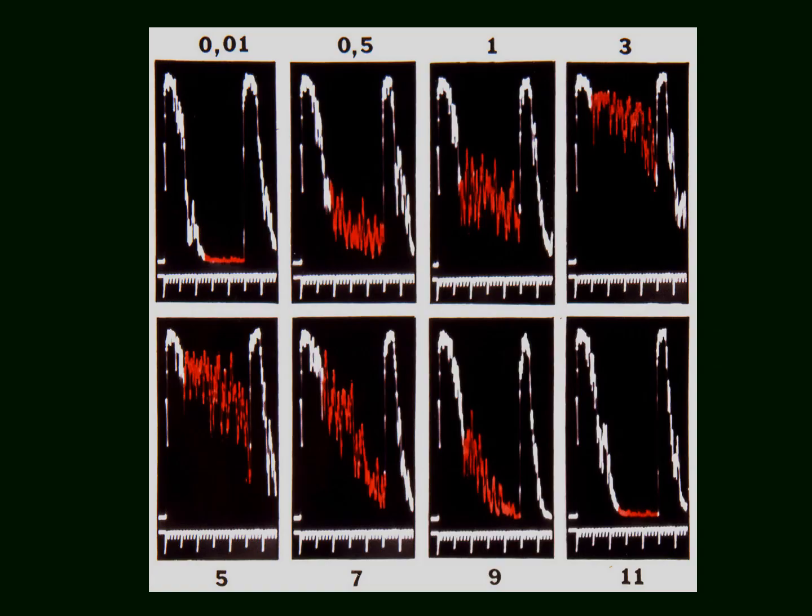This again is the series of echograms obtained from citrated blood samples of different cell density from 10,000 to 11 million cells per cubic millimeter.